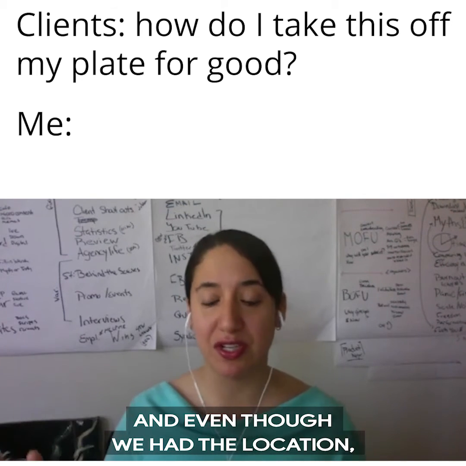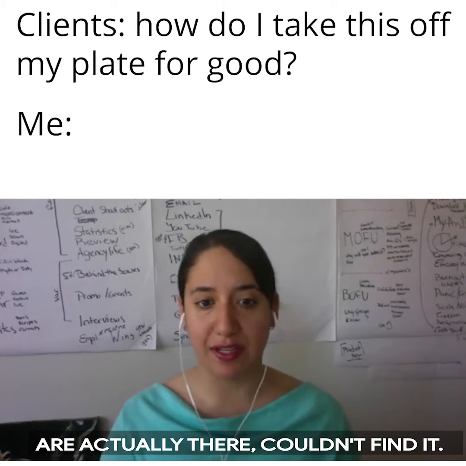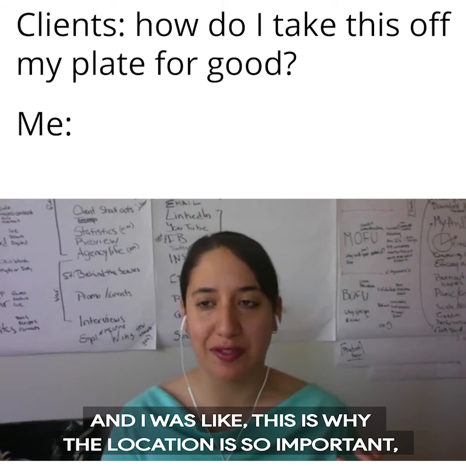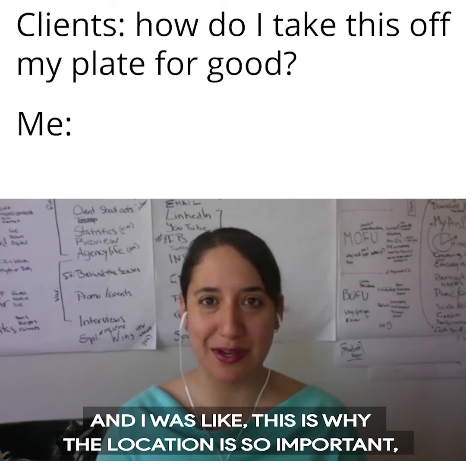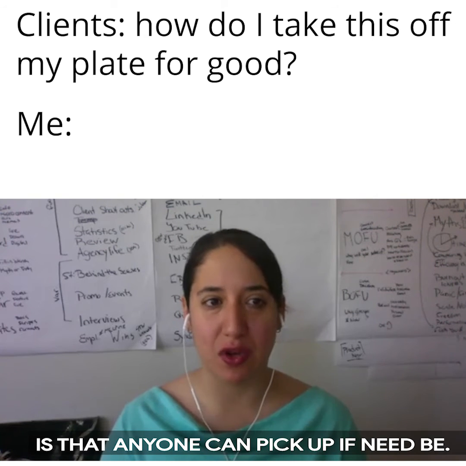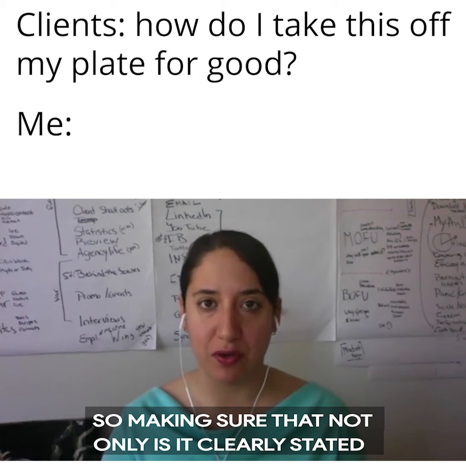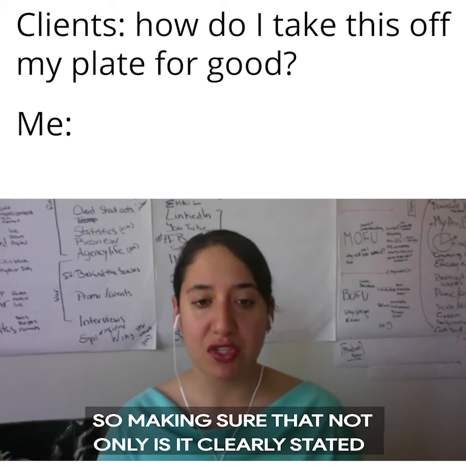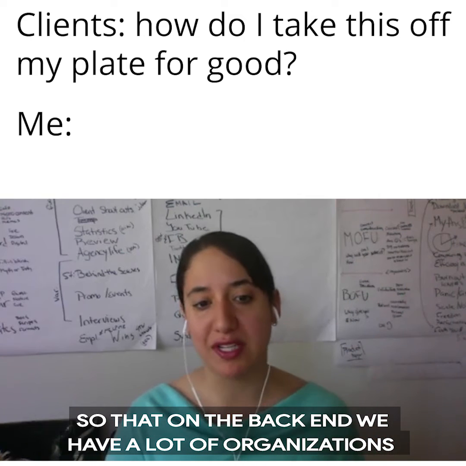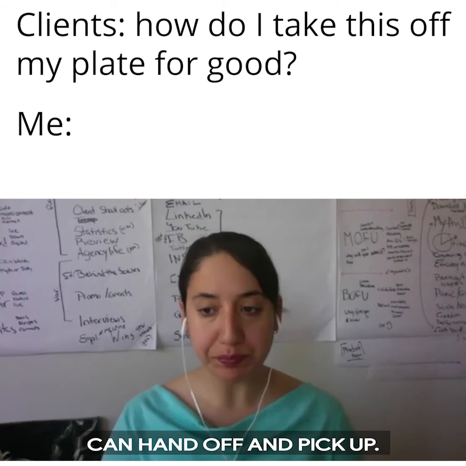And even though we had the location, it's also about re-emphasizing those things are actually there. Couldn't find it to save my life. And I was like, oh, this is why the location is so important. That's really what we want to make sure of, that anyone can pick up if need be. So making sure that not only is it clearly stated, so that on the back end we have a lot of organization with our folder structure, but that anyone can hand off and pick up.